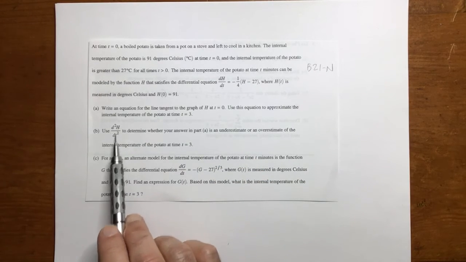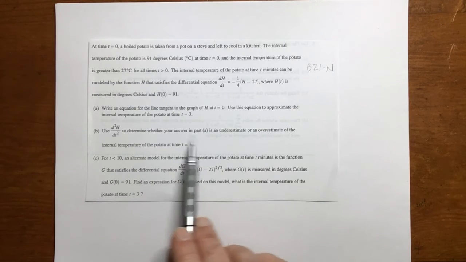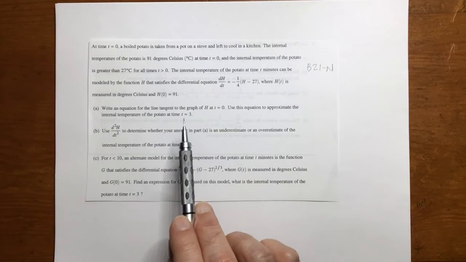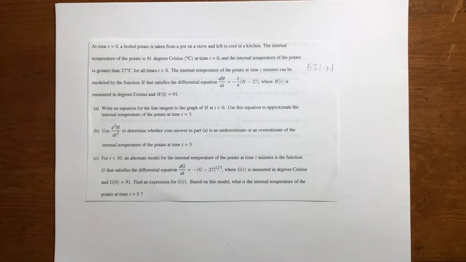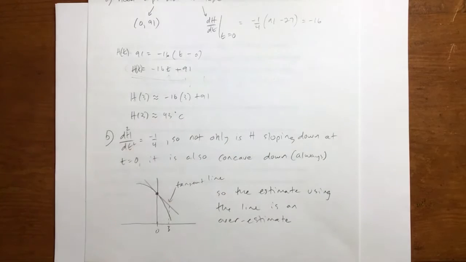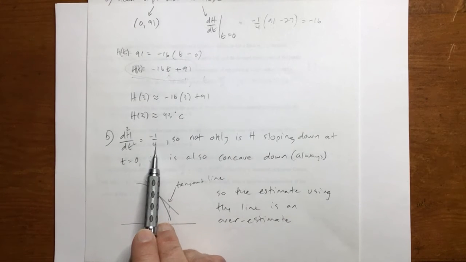So use that to determine whether your answer in A, which was 43 degrees, is too high or too low at t equals 3.